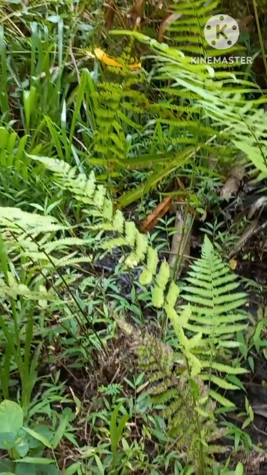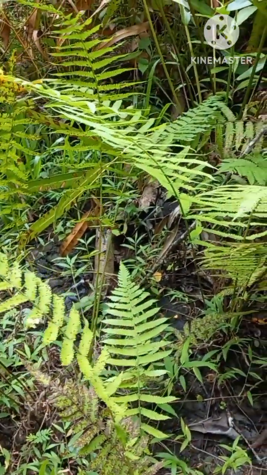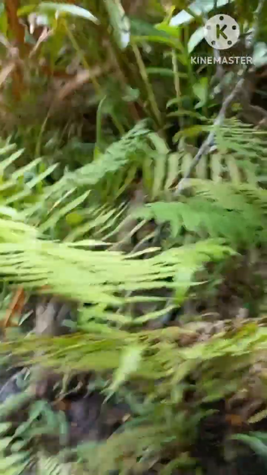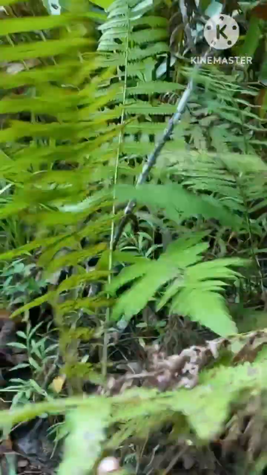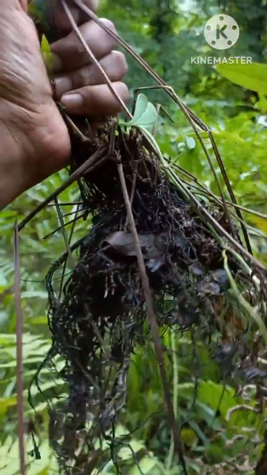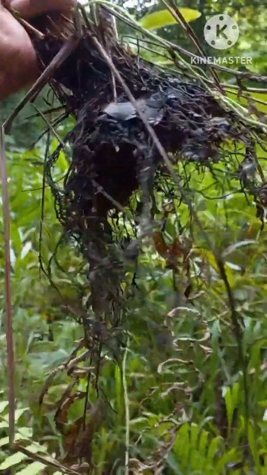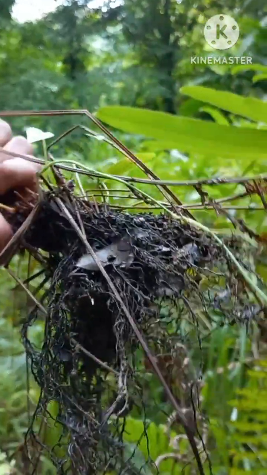Before that, we will see the typical parts of a fern. We know that ferns consist of three important parts. These are the roots.